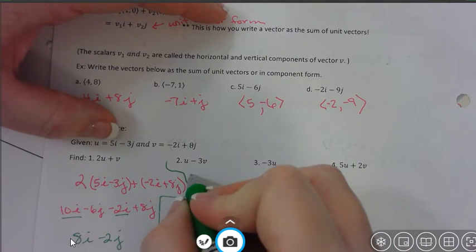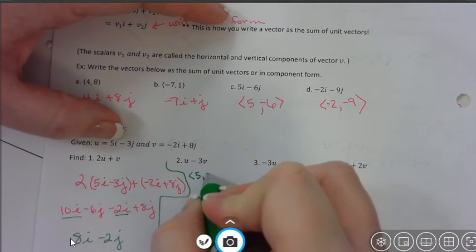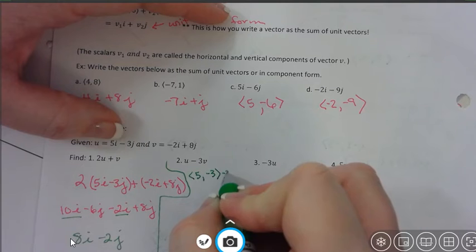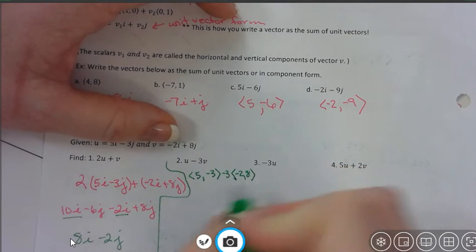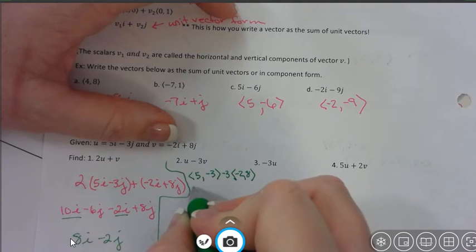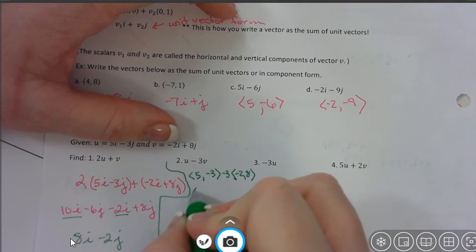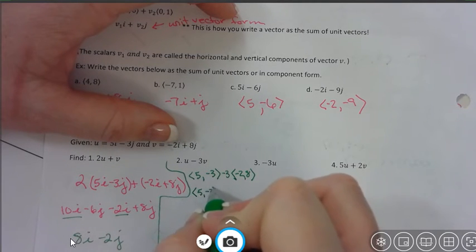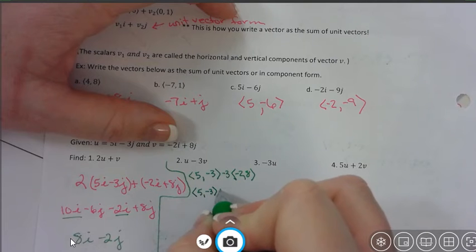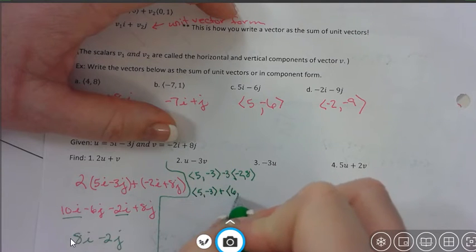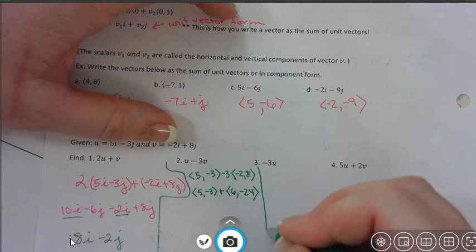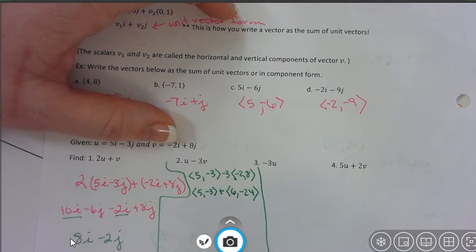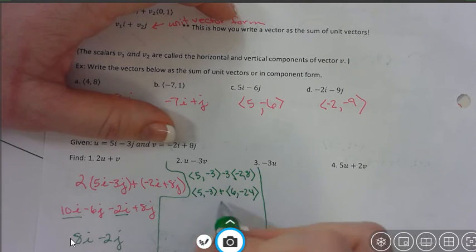So if you did this and you said 5, -3 minus 3 times -2, 8, then the 5, 3 wouldn't change, but multiplying through the negative would become plus 6, -24. Okay, look how much shorter of a space that is. That's really nice. And considering the room that I gave you, that's probably a really good idea.